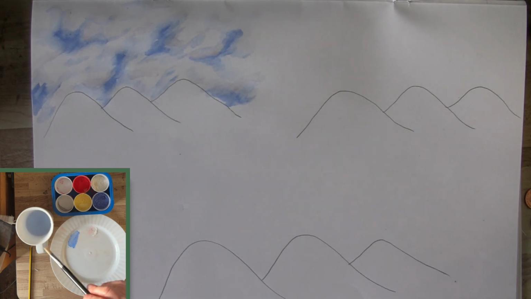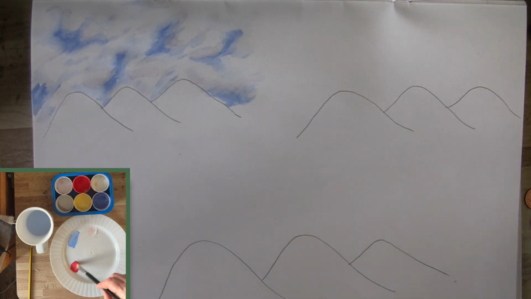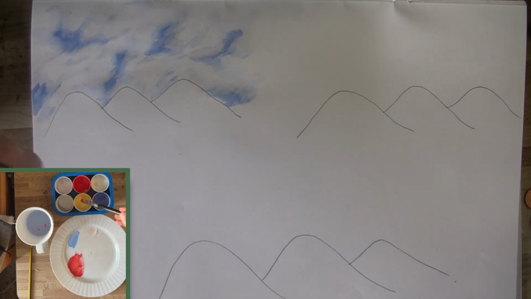On the next one, we're going to do the sunset. So clean the brush, going to need a fresh part of the palette here. And what I'm going to do is dip my paintbrush into the red and mix a small circle of red paint here. So a little bit more water. Now, I don't want it too watery, I want a nice creamy consistency. Okay. And then when I've got a nice red, I'm going to dip it into the yellow.